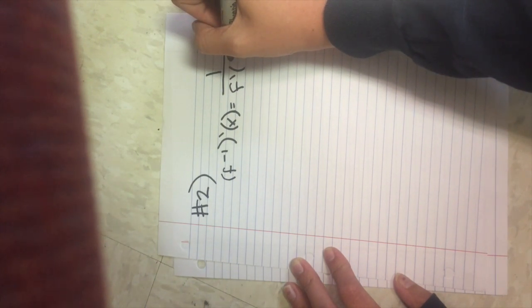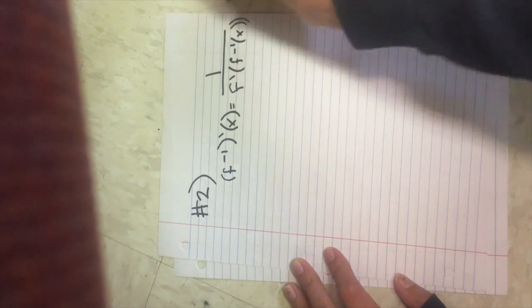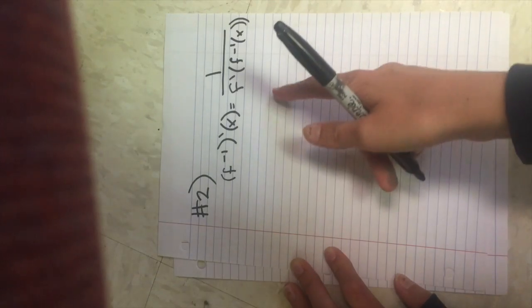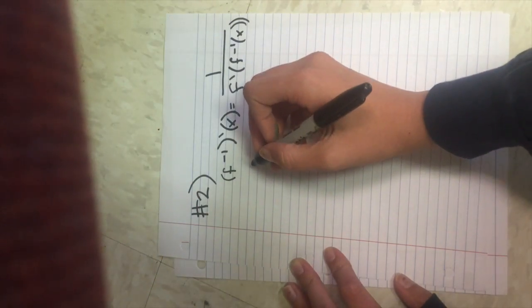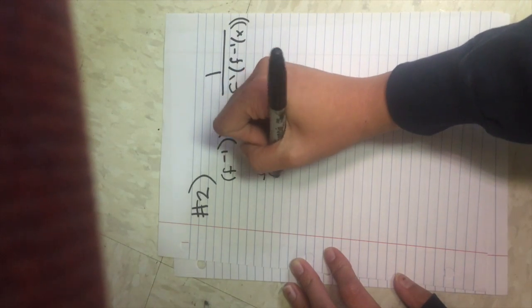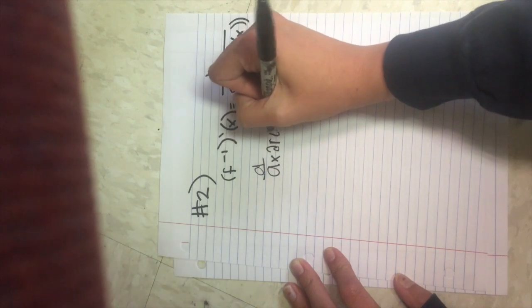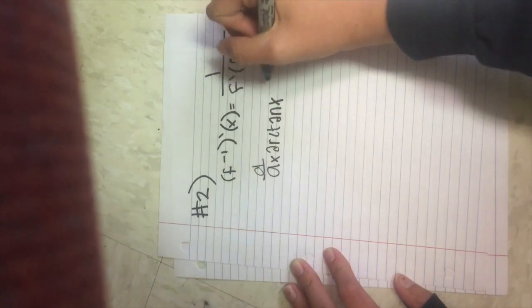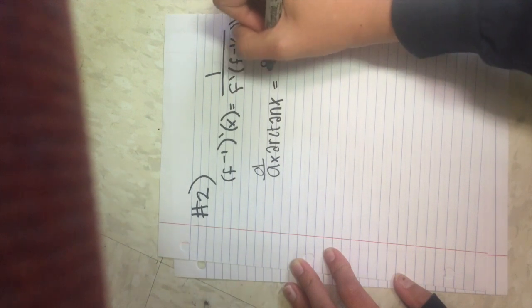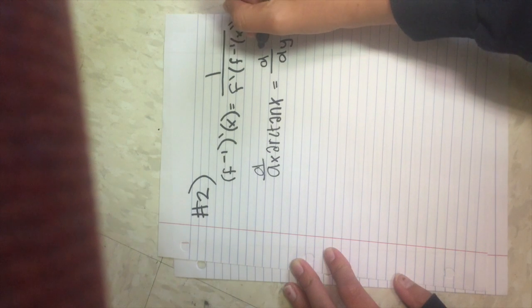So the derivative of arctan of x, if we apply it to this equation up here, is equal to 1 over the derivative of tan y.